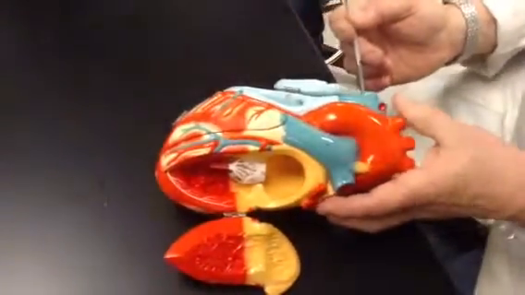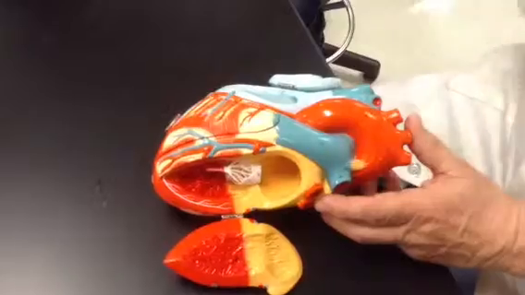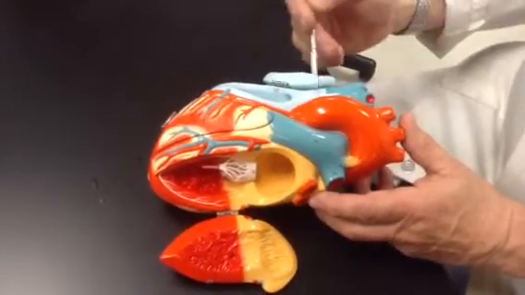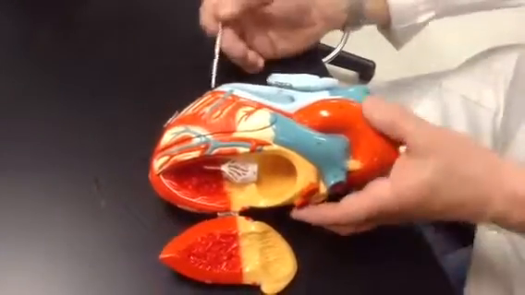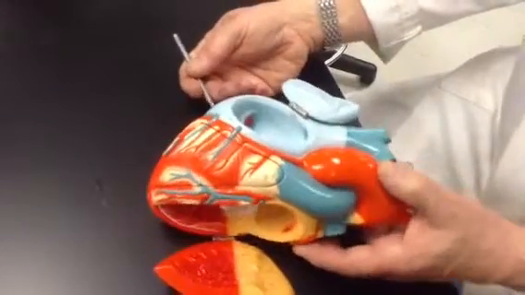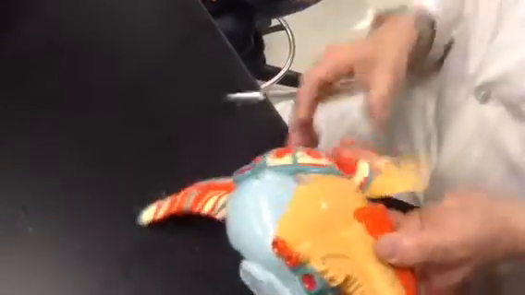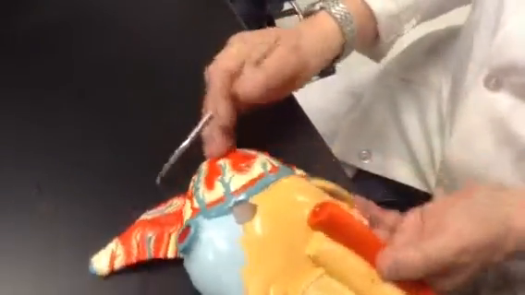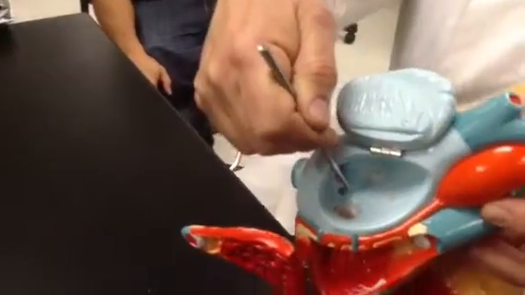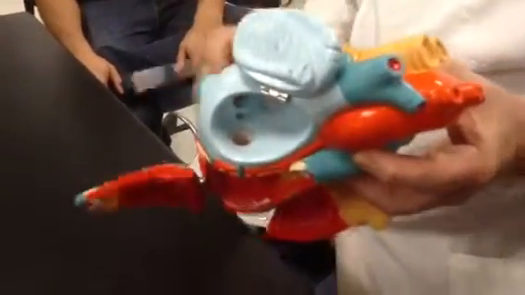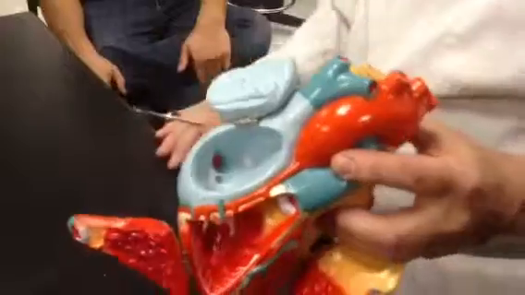So blood is returning from the brain and the upper parts of the body into the vena cava, into the right atrium. From the lower parts of the body, from the inferior vena cava. Also, from the heart muscle itself, this expanded portion of the cardiac vein is called the coronary sinus. That's that opening right here. That's the coronary sinus. So that brings oxygen-poor blood back from the heart muscle into the right atrium.